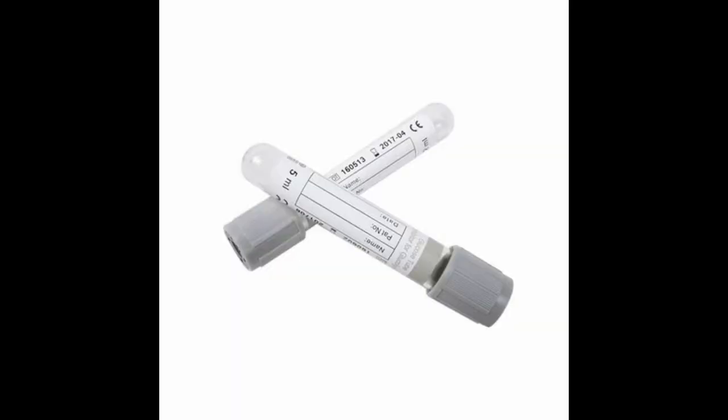Then we have this. This is the sixth order of draw. You either use the gray top tube or the yellow top tube, which is for fasting glucose level, or you use this other top tube, which is for the same purpose.